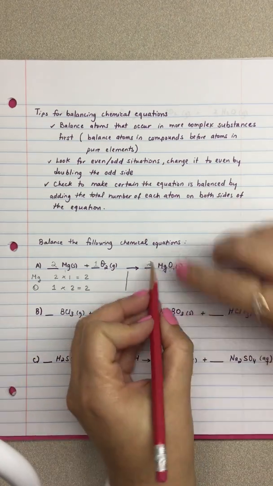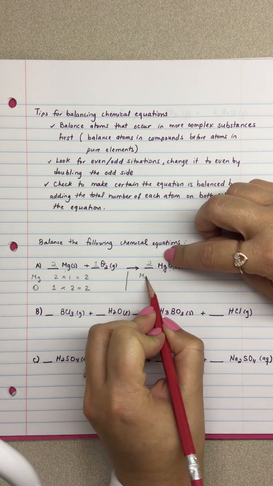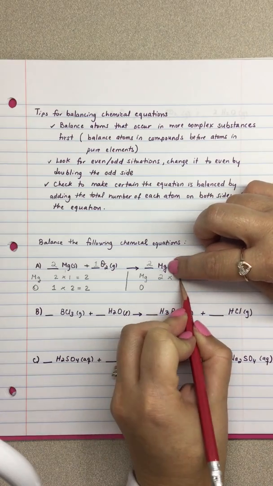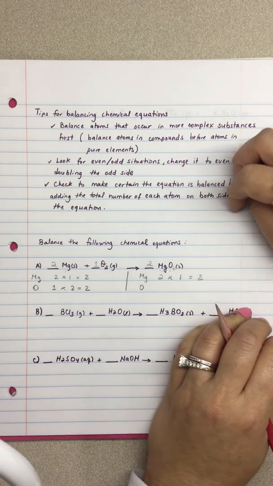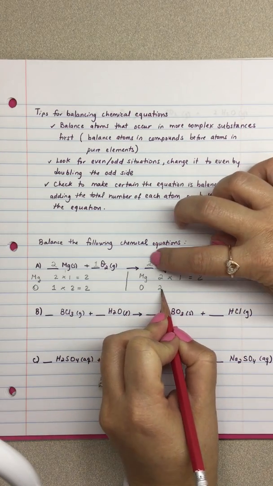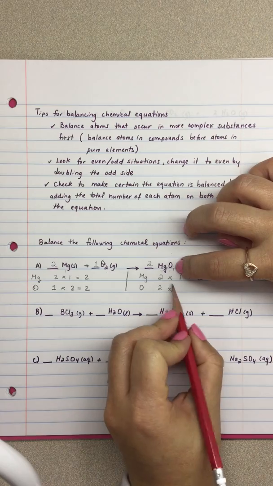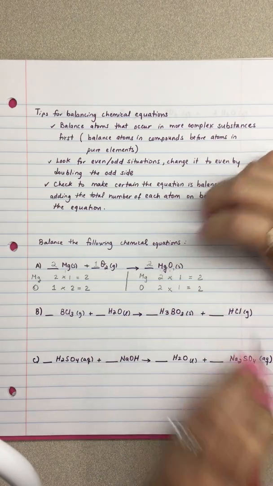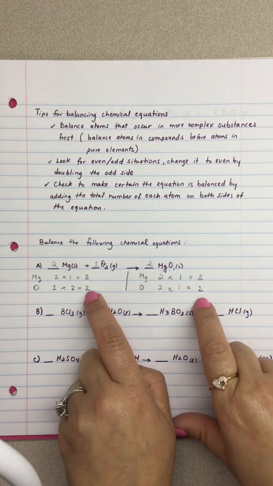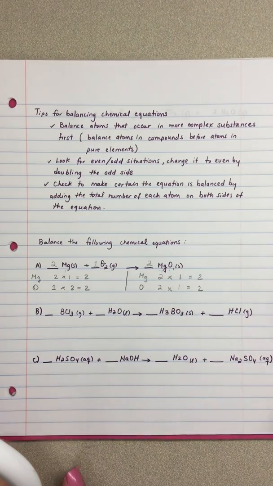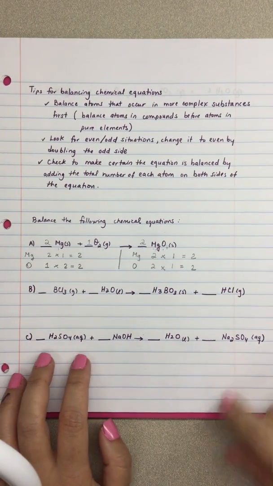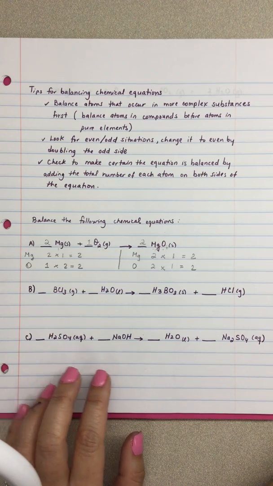Now, on your product side, you have a coefficient that is equal to 2 for magnesium and a subscript that is equal to 1, so that gives you 2 magnesiums. And then you have a coefficient in front of that is equal to 2 and a subscript that is equal to 1, and that gives you 2. 2 and 2, 2 and 2, your reaction is balanced. So I'm going to do the third one that I have listed here so you can see something.